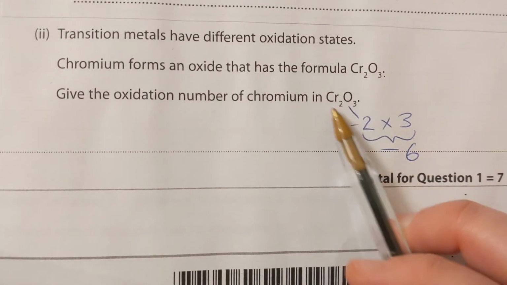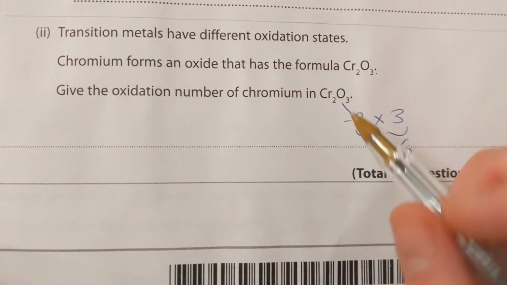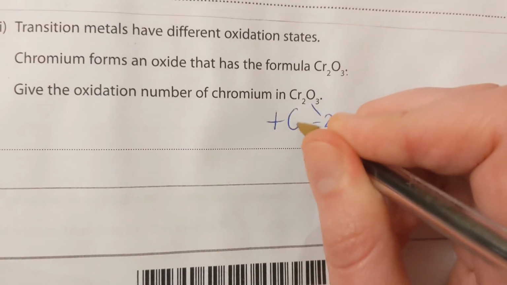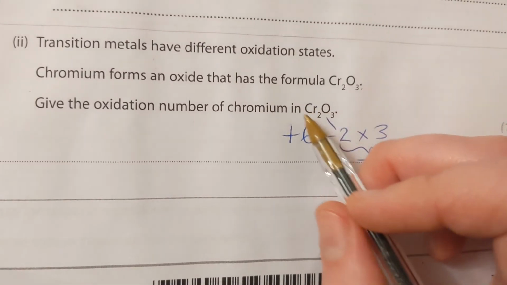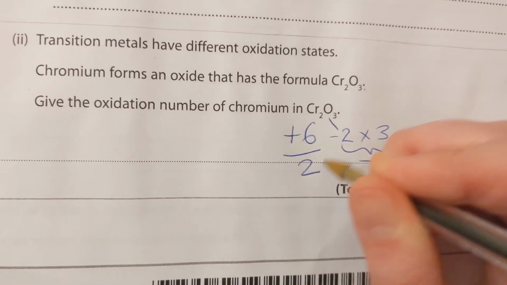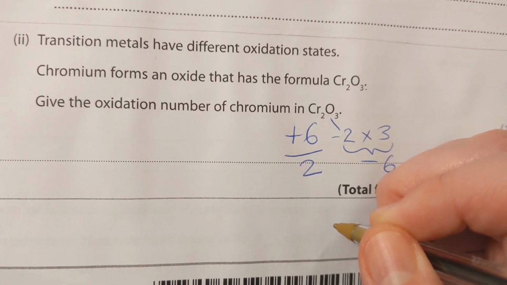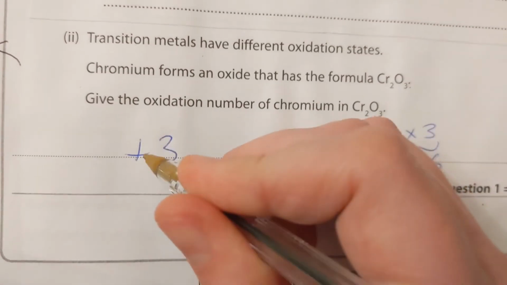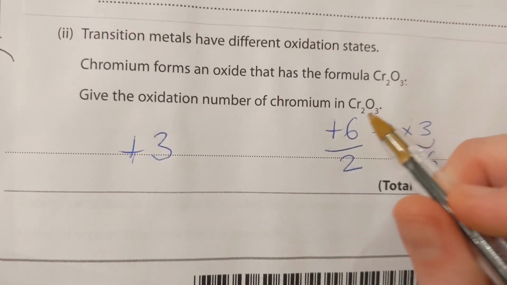It's a neutral compound, not an ion. That means the oxidation numbers must cancel out to give 0. +6 is what we get overall for the chromium, but we have 2 chromiums. So we divide that +6 by 2 to get the oxidation number of each chromium in this compound.